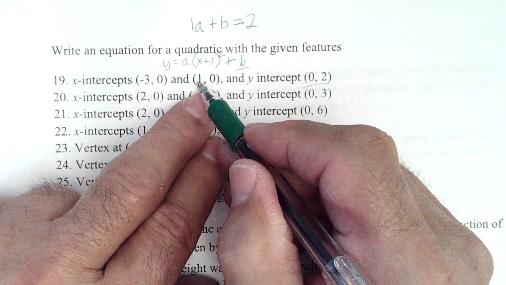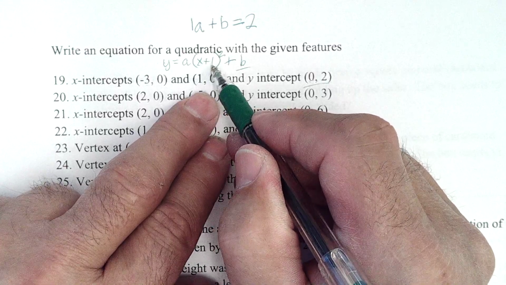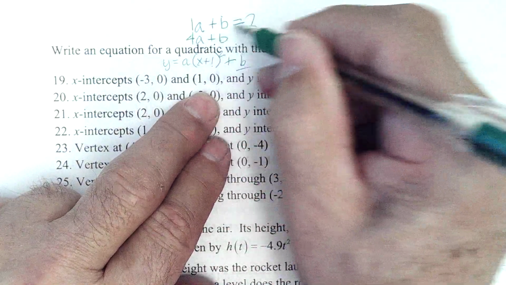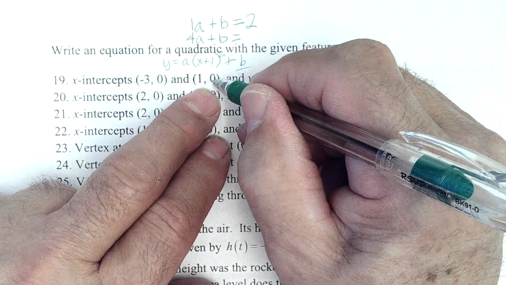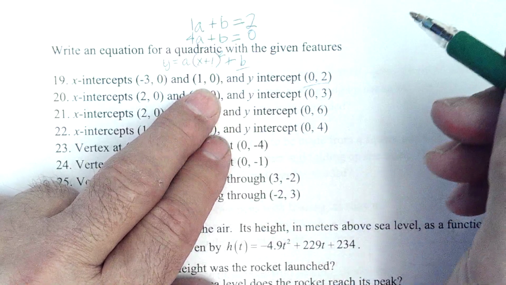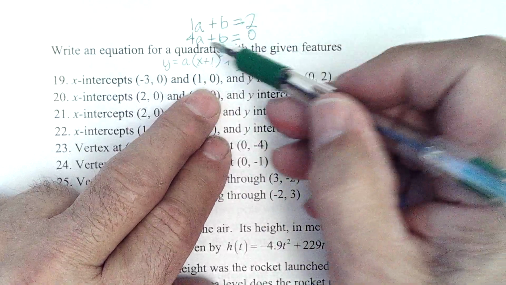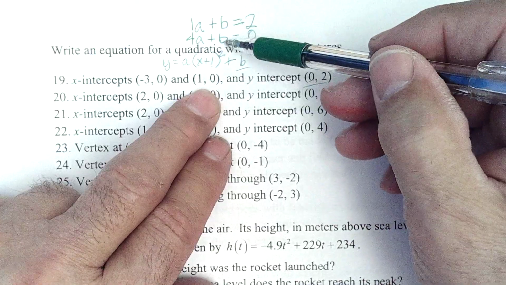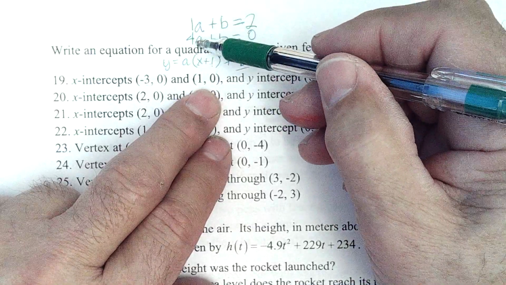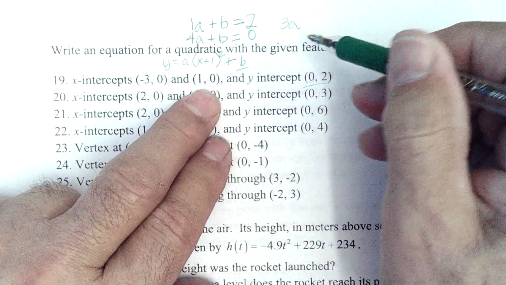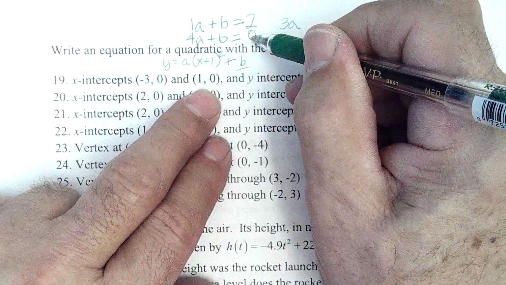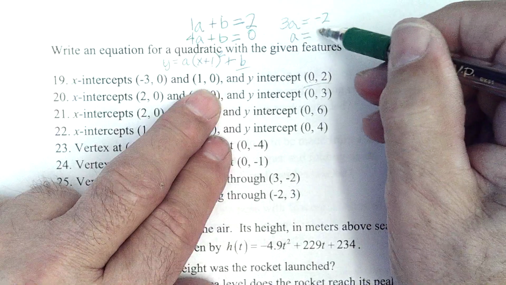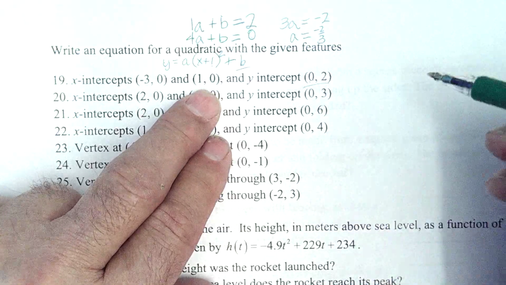And let's put 1 in for x. 1 plus 1 is 2. Squared is 4a, so I get 4a plus b equals 0, because y would be 0. And if I subtract these two, like take this one from this one, the b's are going to cancel out, and I get 1a from 4a is 3a, and 2 from 0 is negative 2, and a has to be negative 2 divided by 3, negative 2/3.